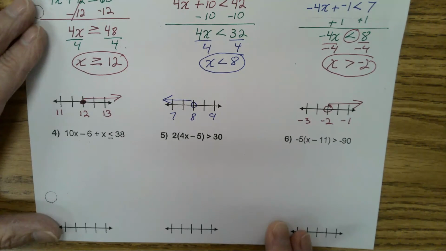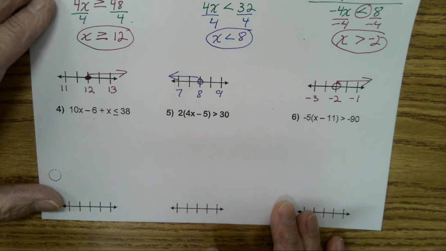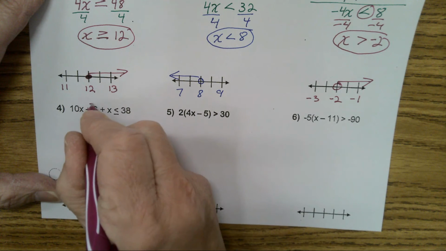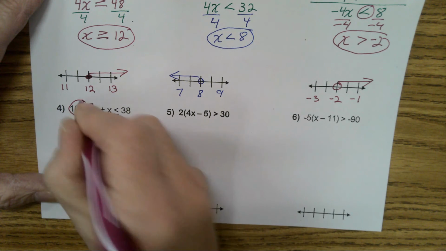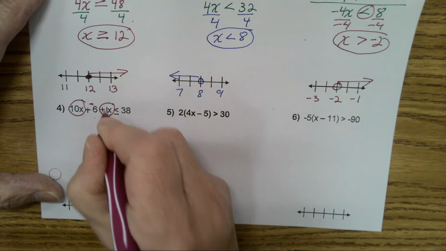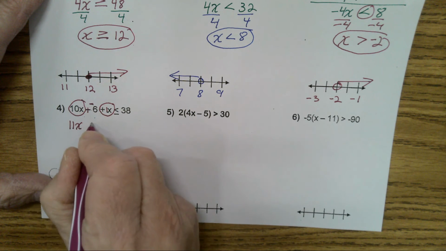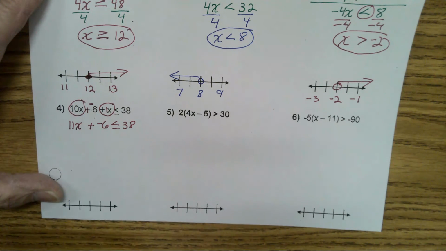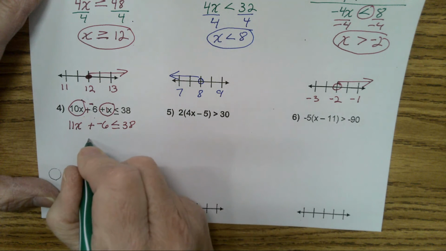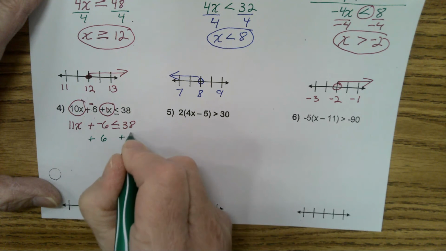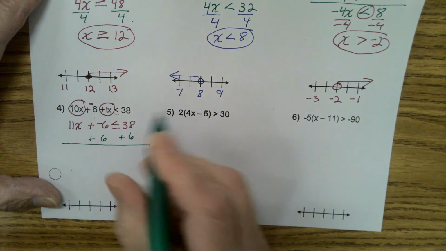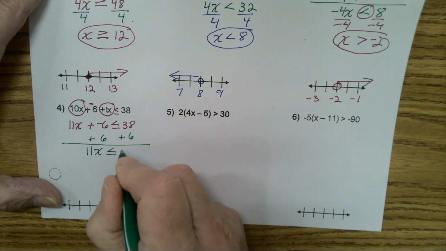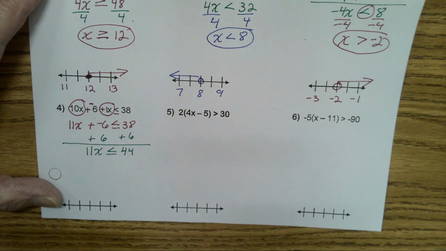These aren't that bad to do. They're sort of fun once you get into the rhythm of them. Okay. Add the opposite. 10x plus a 1x is 11x, plus negative 6 is less than or equal to 38. To get rid of a negative 6, you add a positive 6. It will cancel it out. We now have 11 times x is less than or equal to 44. Then divide both sides by 11.